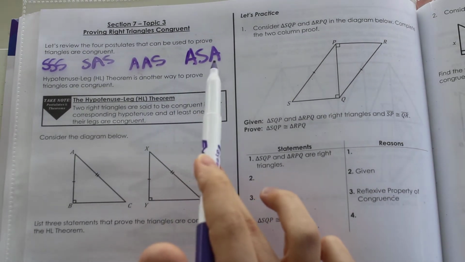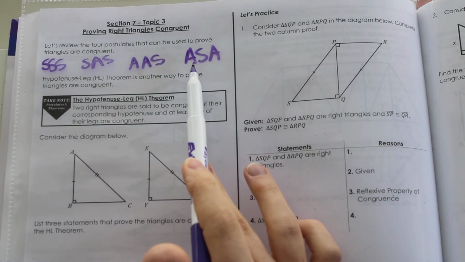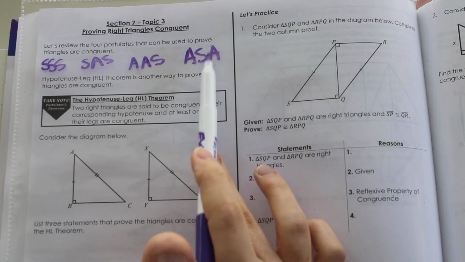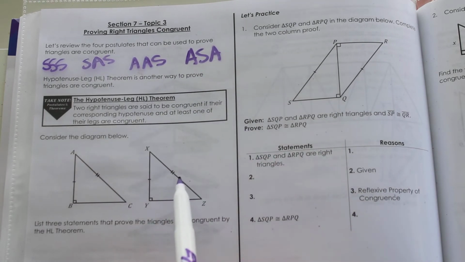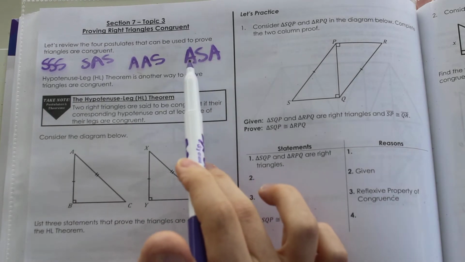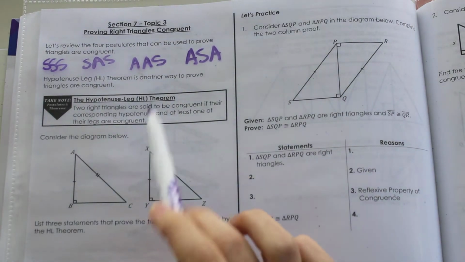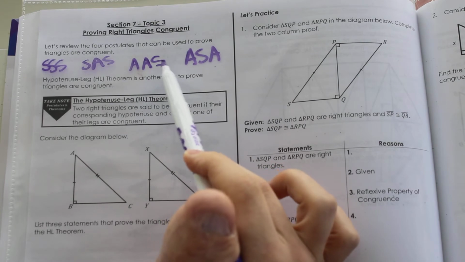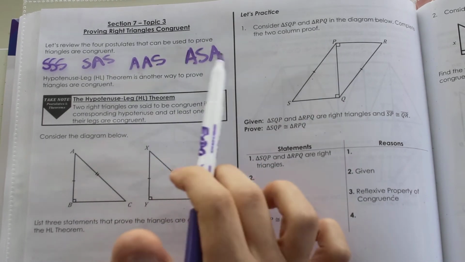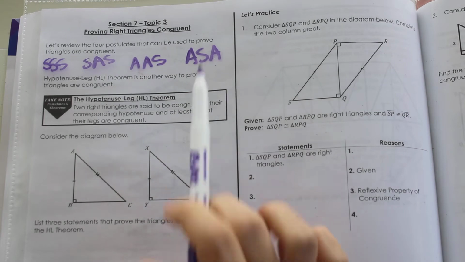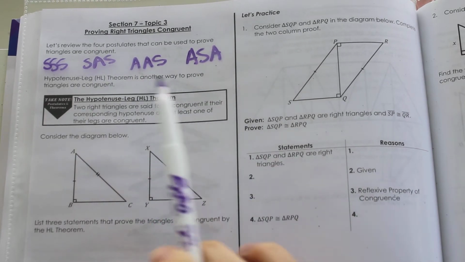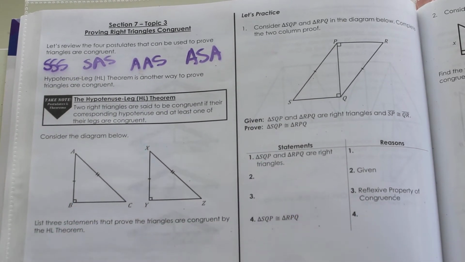Okay, so the difference between these 2 is the placement of the side. Notice in ASA, the side is in the middle of the 2 angles. So this side would have to be between the 2 angles, whereas this side is outside, so it is not between the 2. So that's how we distinguish between angle, angle, side, and angle, side, angle. So these are the 4 ways that we talked about to prove that 2 triangles were congruent. Okay, we're going to look at a 5th way today that's called the hypotenuse leg theorem.